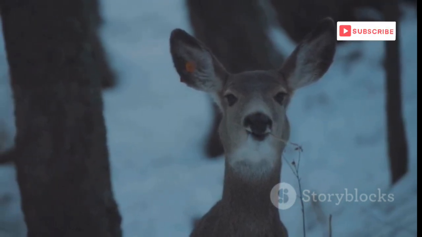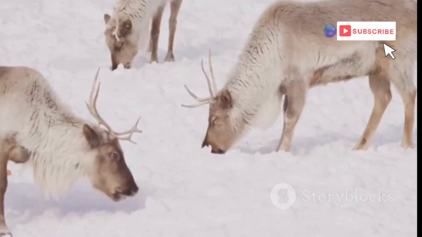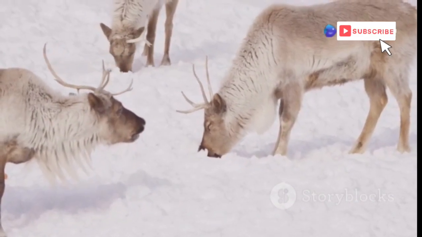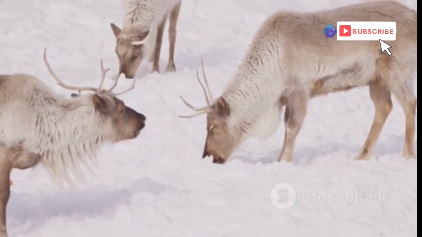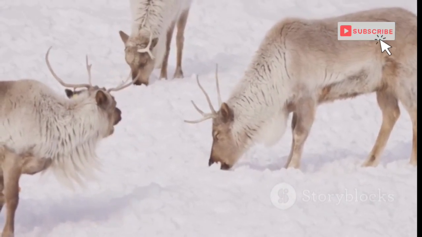These physical changes allowed them to retain body heat and survive in the freezing temperatures. Others, like the reindeer, evolved specialized hooves for digging through snow to find food. These hooves are not only useful for foraging but also provide stability on the icy ground, preventing slips and falls.